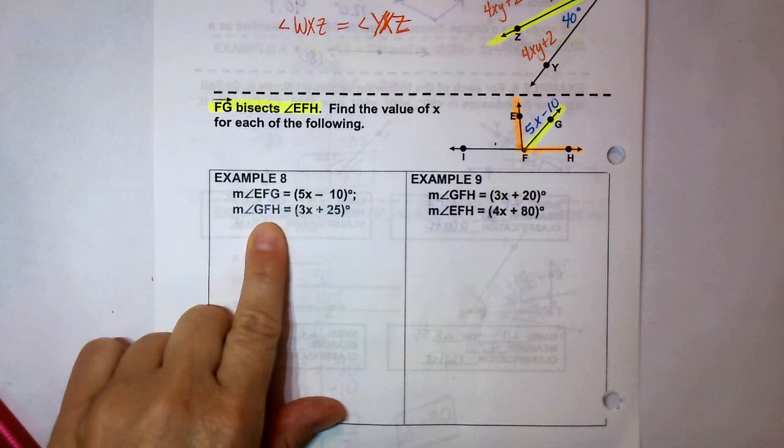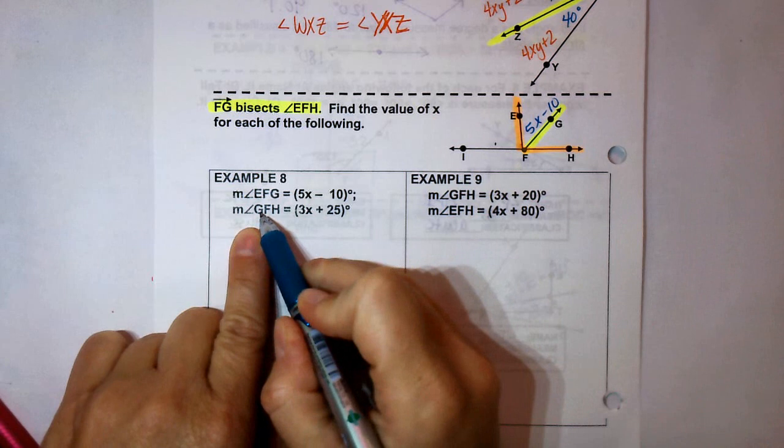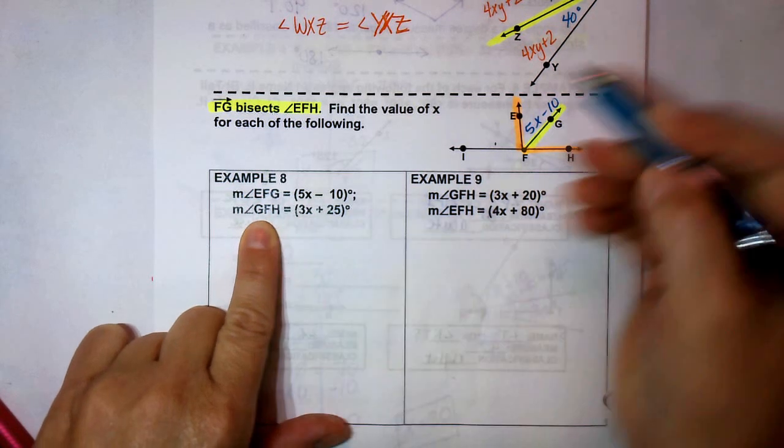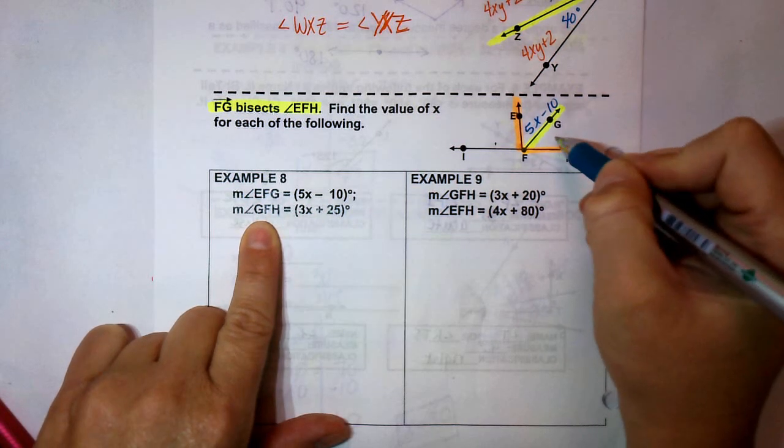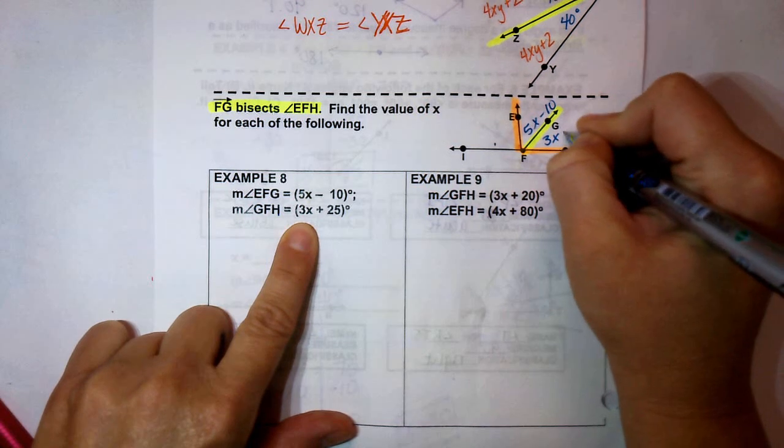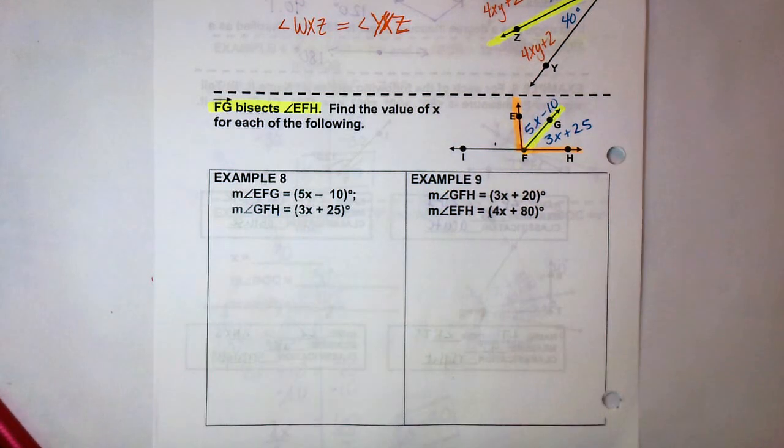And then GFH. Does everyone understand how I'm finding my angles? I'm just tracing through the letters. So GFH is the bottom angle, 3x plus 25. Okay. Someone please tell me they know how to do this.